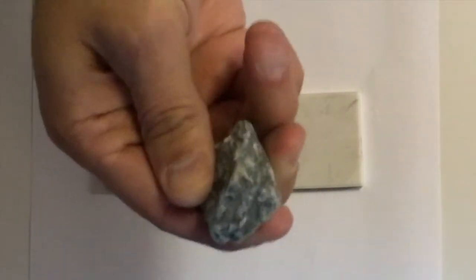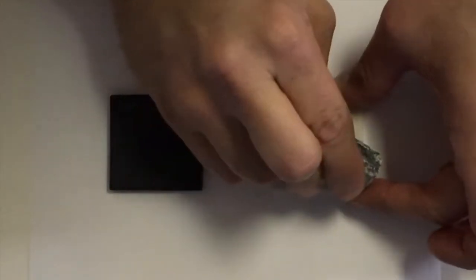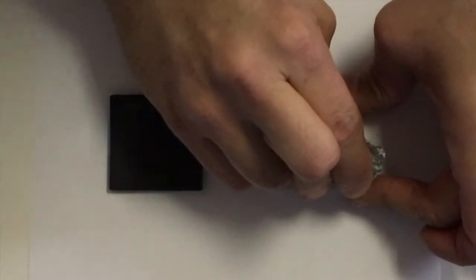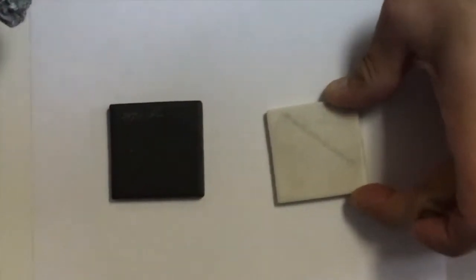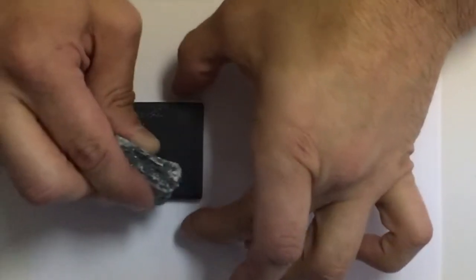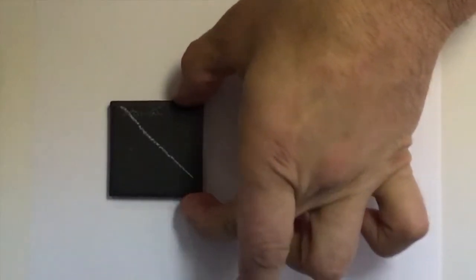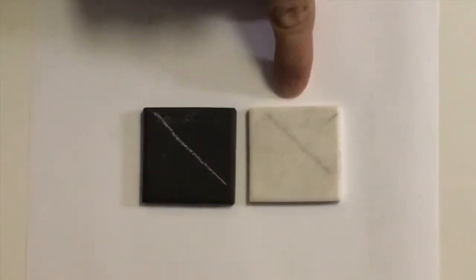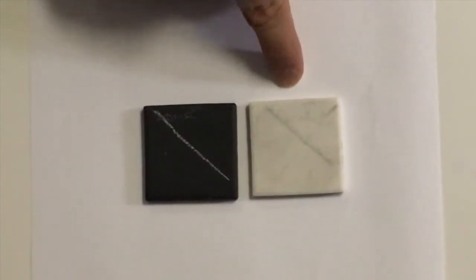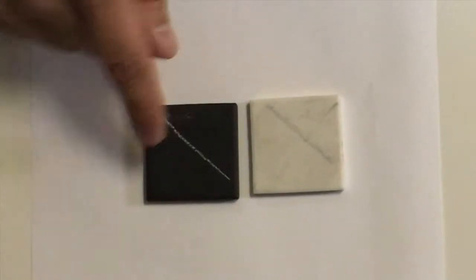Let's try it out. To perform this test, you take your mineral firmly in hand and try to make a line, pushing with some force, but not so much that you break the mineral or the tile, and drag it across. On the white porcelain tile, that's my mineral powder, my streak. Let's try it on the black. Okay, I have a very different result. That's why we sometimes do it on two different colored porcelain tiles, because on the white, I really can't tell what color it is, but here on the black, it's clearly a white streak.